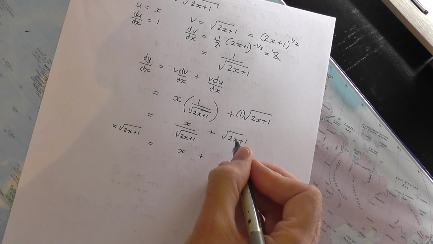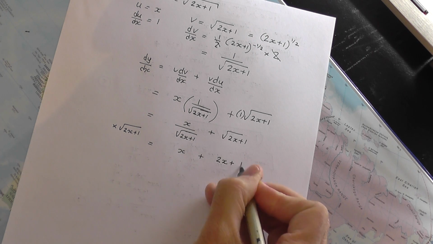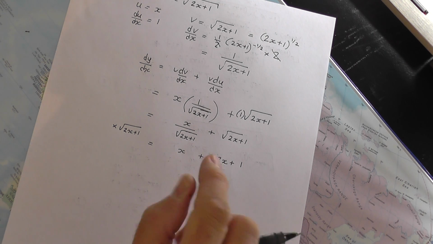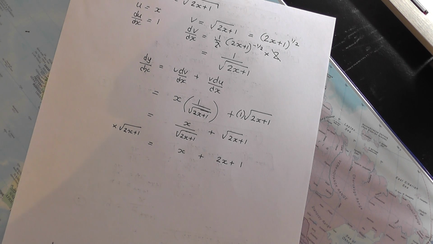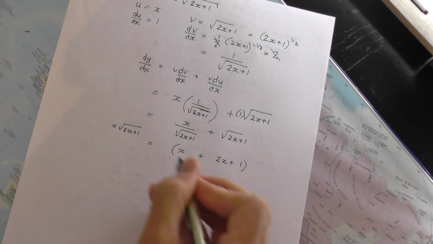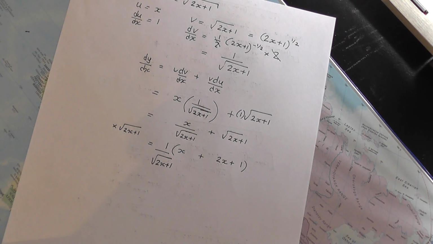Plus, and I'm going to multiply that by the root of 2x plus 1 as well. So I'm multiplying everything by the root of 2x plus 1. If you do that, you just get 2x plus 1. So this technique involves us multiplying every term by root of 2x plus 1. However, if you've done that, patently that answer is not the same as that answer because you've multiplied it by something. So to make sure that that is the same as that, I put that in a bracket, and I'm going to compensate by dividing by the root of 2x plus 1 outside. In other words, multiply it by 1 over root of 2x plus 1.